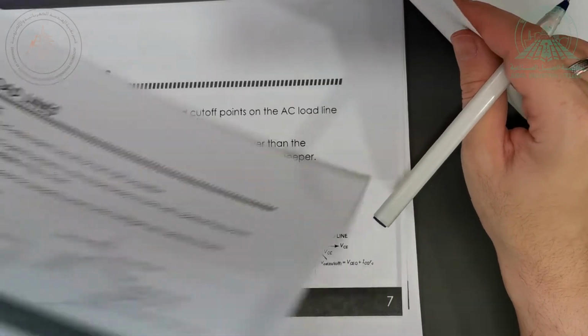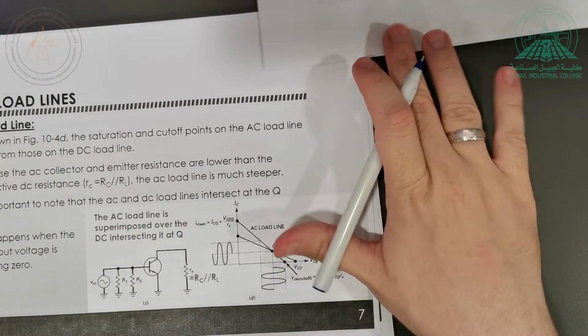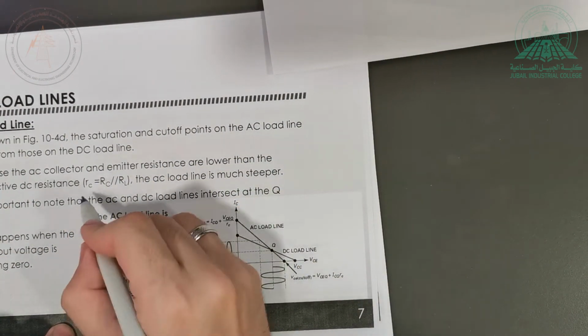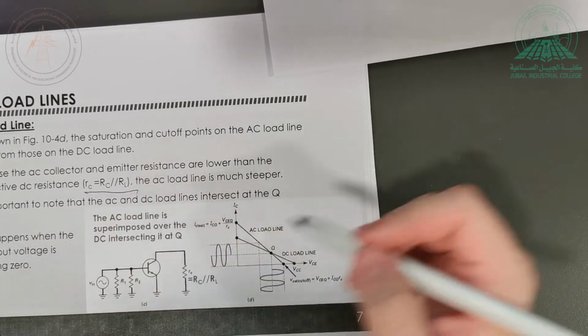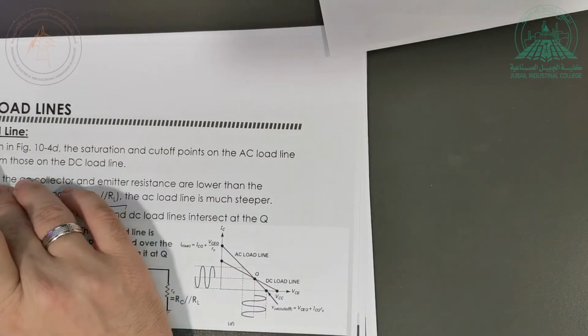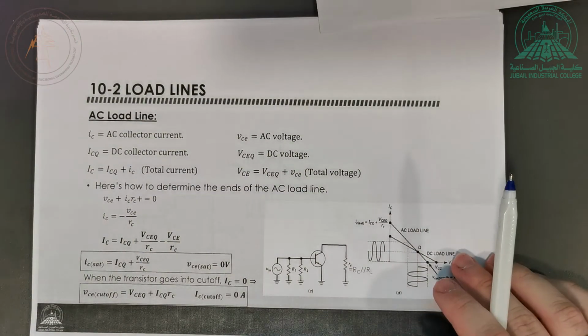But how do I draw the load line? Remember, he's just showing how we can get this circuit, and what is RC. So RC, small, is RC parallel with RL. So now we need to get the AC load line, right? How do I get the AC load line?